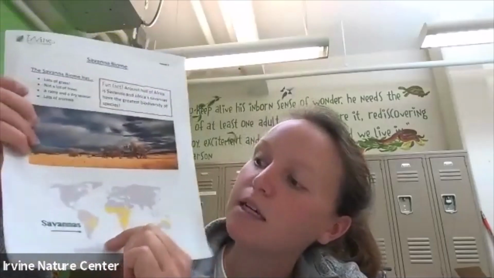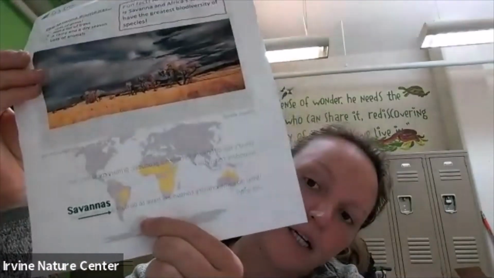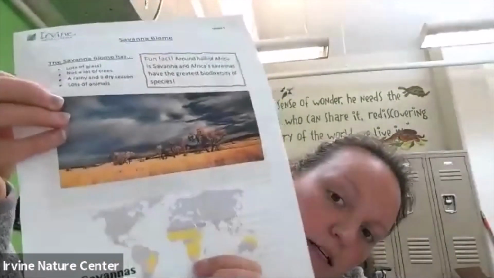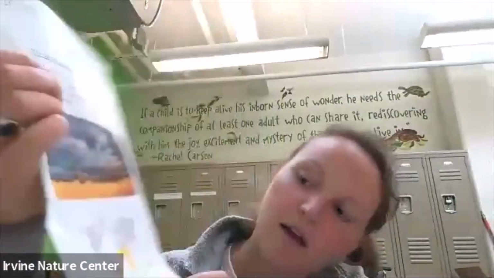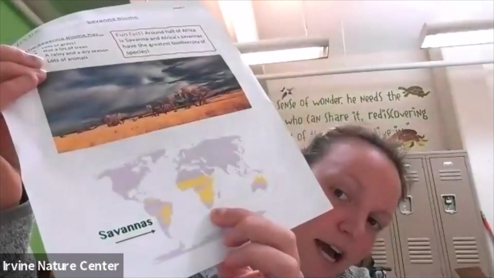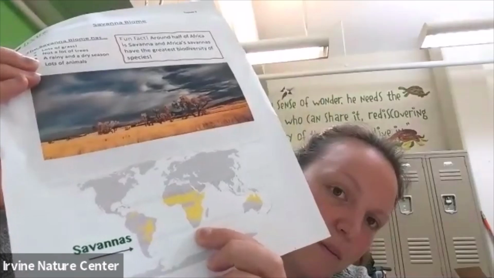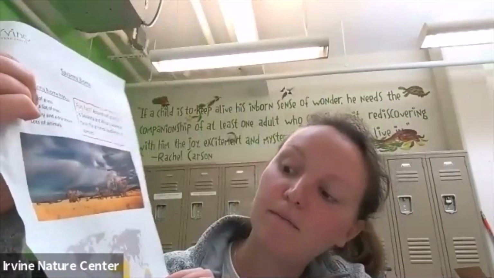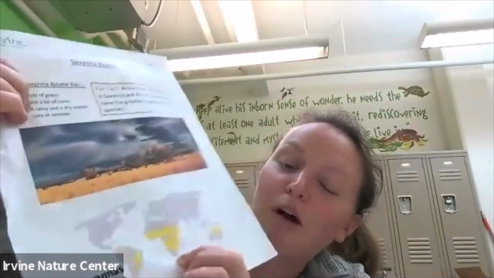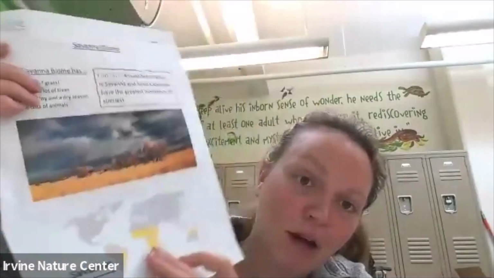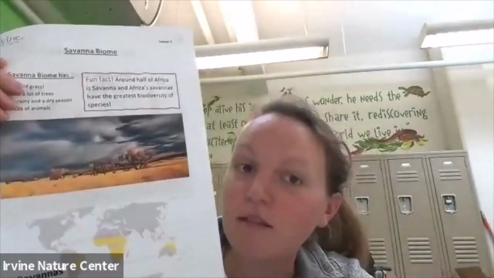But they can exist in lots of different places. So when we look down here, this is a map of the world, and we see where savannas are in the yellow. Does anyone know what this continent is? This big one that is a lot of yellow. It's okay if you don't. I'll give you one hint. It is where a lot of these types of animals live. Does anyone know where a lion lives? Or elephants? Some types of elephants? Eliza?